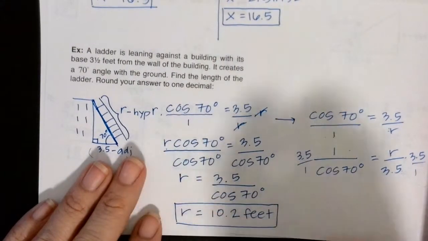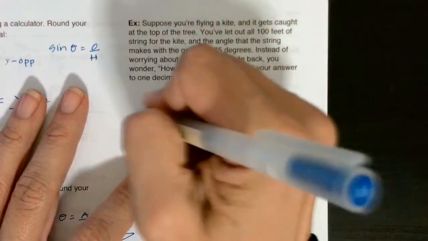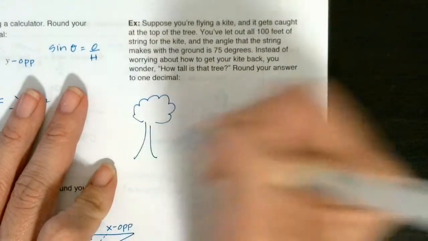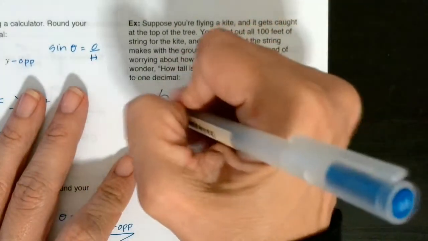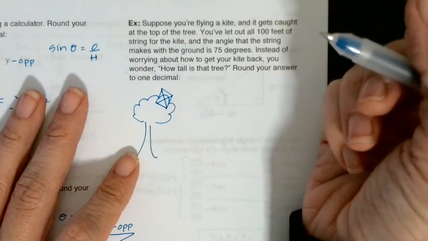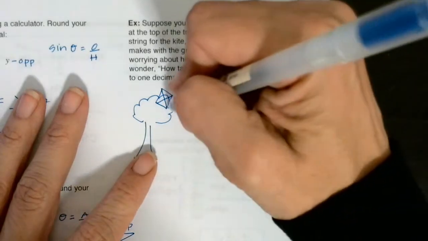All right, last problem to do right up here. Suppose you're flying a kite and it gets caught at the top of the tree. So here's my tree, great tree. And your kite gets caught at the top of the tree. There's your kite. You've let out all 100 feet of the string for the kite.